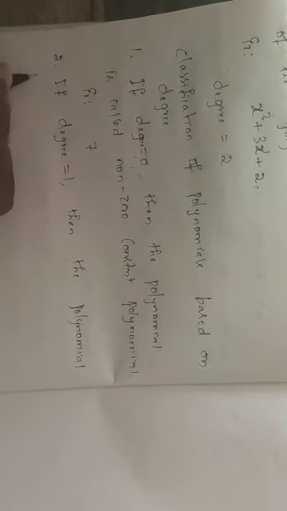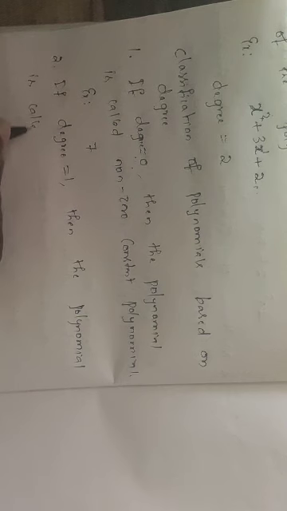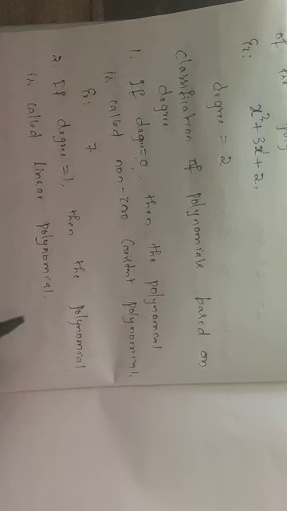If degree is equal to 1, then the polynomial is called a linear polynomial. Remember that if degree is 1, then it is a linear polynomial.